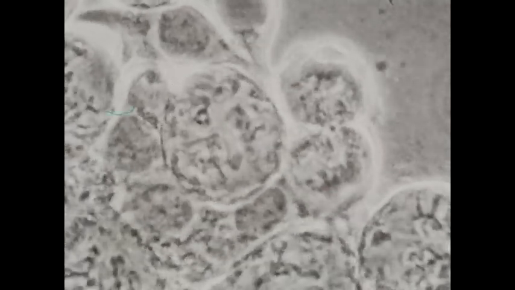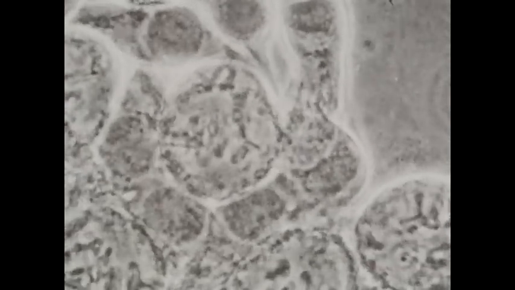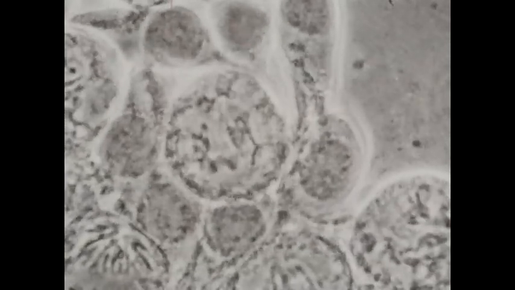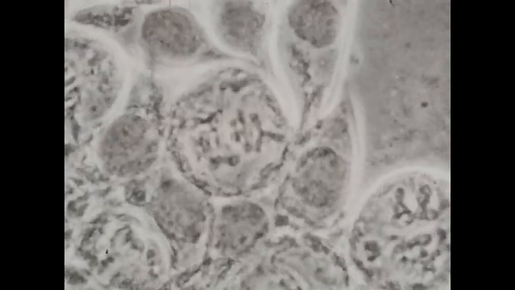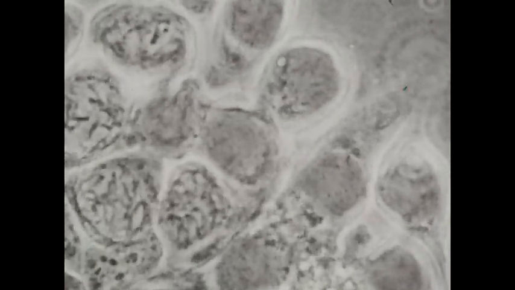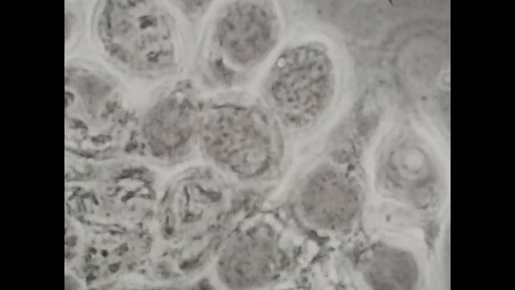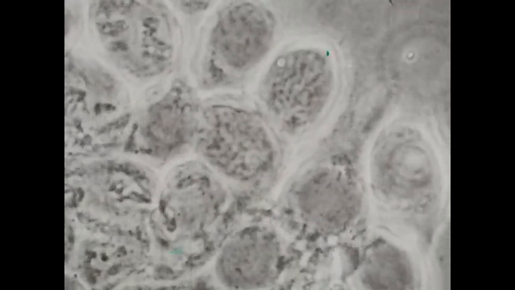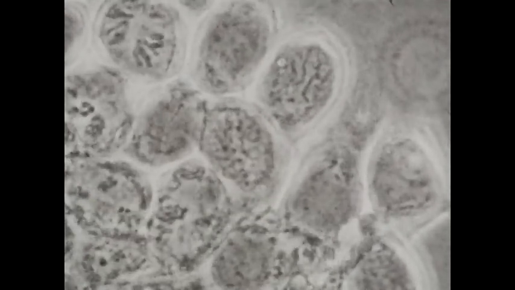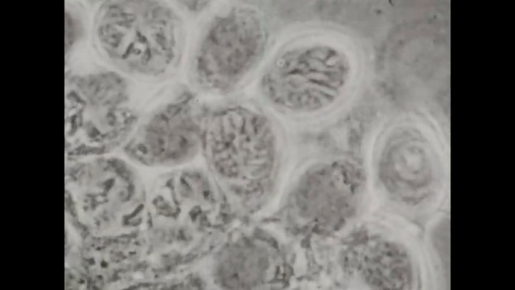These cells are undergoing the first division. These cells are undergoing the second division. Meiosis occurs only in the sex cells and is the process by which the hereditary characteristics of an individual are passed on to its offspring.